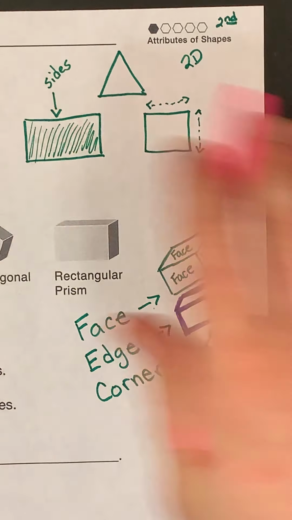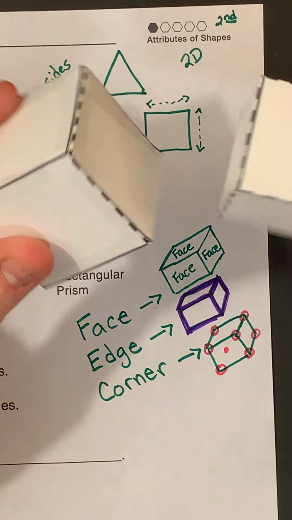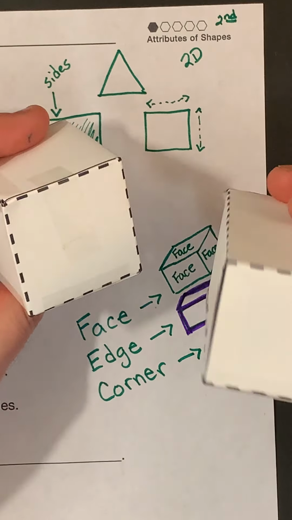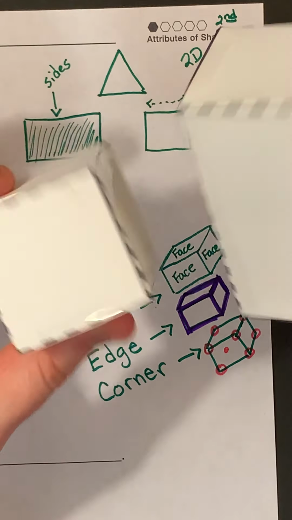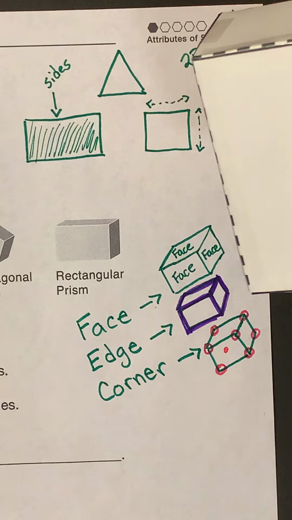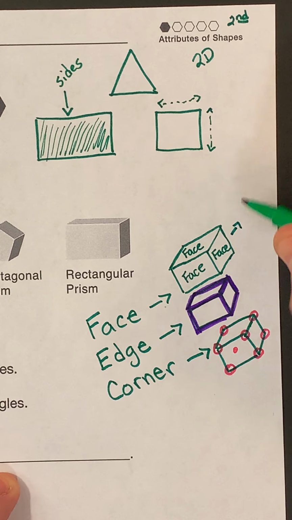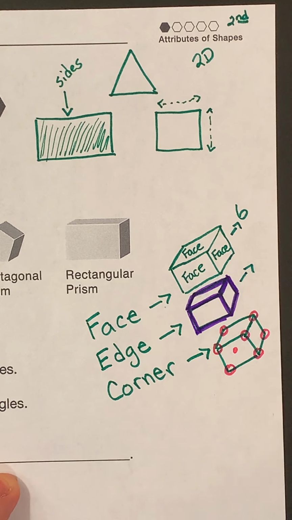So just to give you an idea, a rectangular prism or a cube, one that is three-dimensional but kind of looks more like a rectangle or a square, you're going to see that they have 6 faces. And edges, they really should have 12, which makes sense.